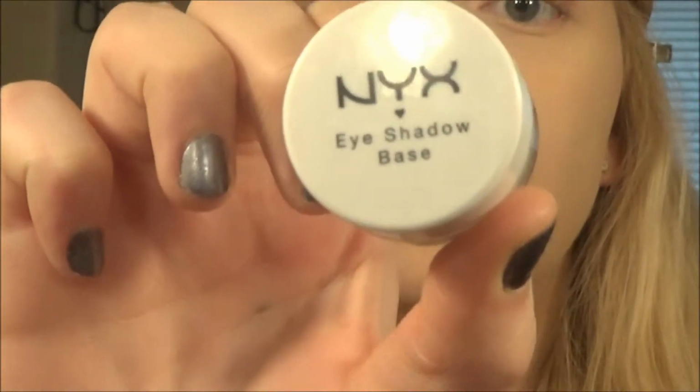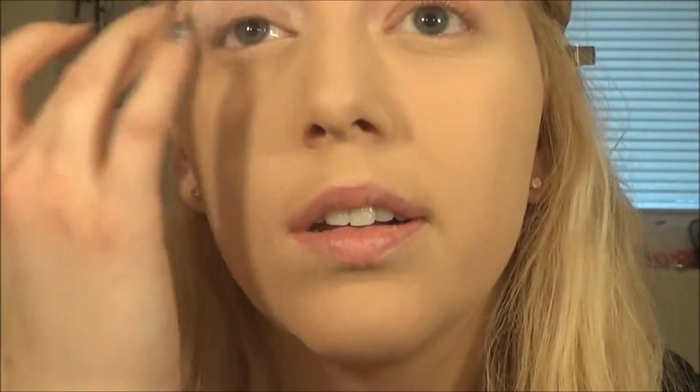So to start off with eyes, I'm using the NYX eyeshadow base in the color white. I just find that this is a great eyeshadow base if you're doing more costume makeup. I find that the Urban Decay or the Too Faced are great for every day, but if you're doing more costume, this is a great eyeshadow base, and it's like $8 or $9.